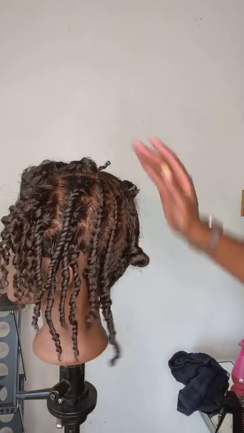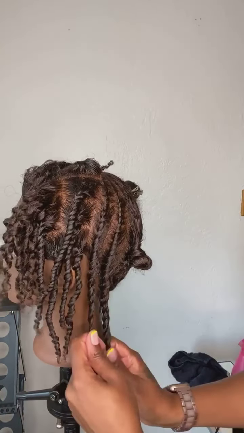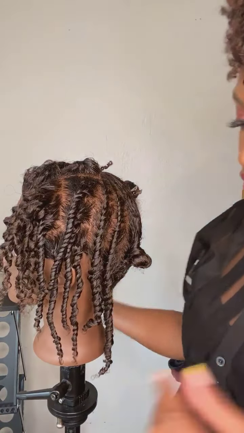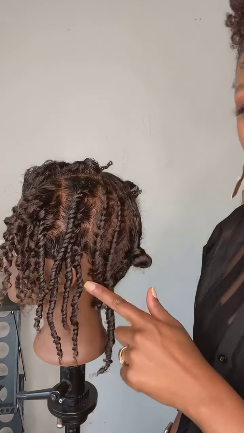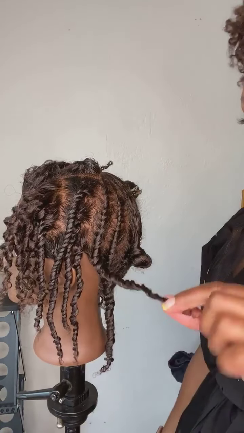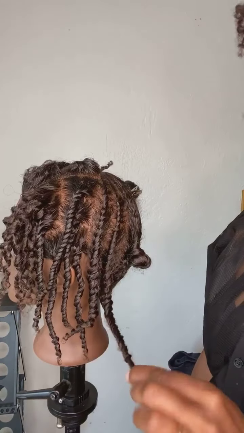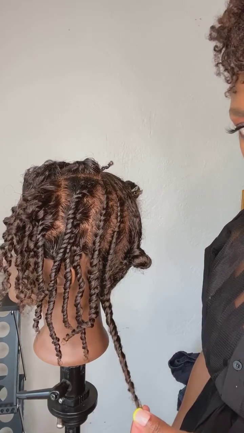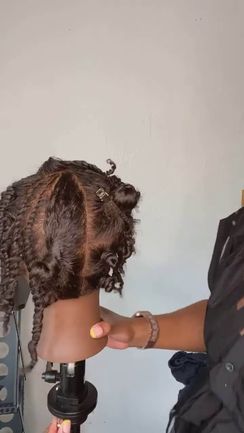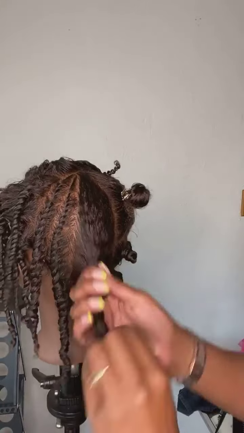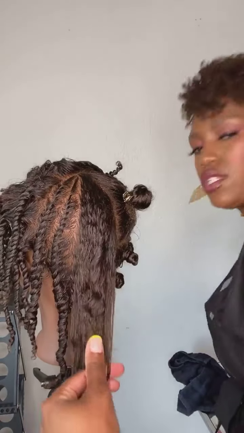All right, so 2-strand twist, but I'm gonna show you 2 different ways. My next mannequin, I did half and half. So on this one, I did a flat twist into a 3-strand twist on the bottom. This one is a flat twist into a 2-strand twist on the bottom. And then on the mannequin, they're gonna be side by side so you can see the different effects of those two, okay? All right, so I'm gonna take this out.